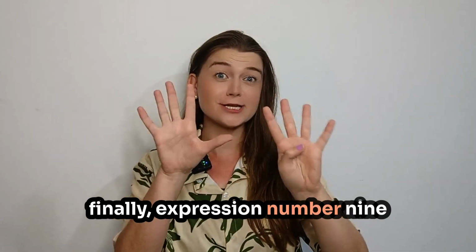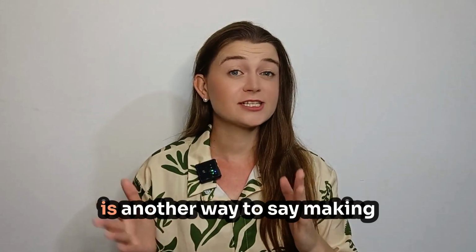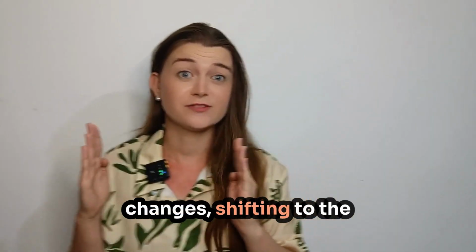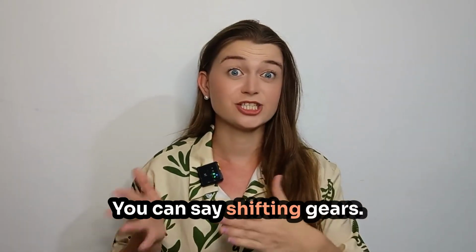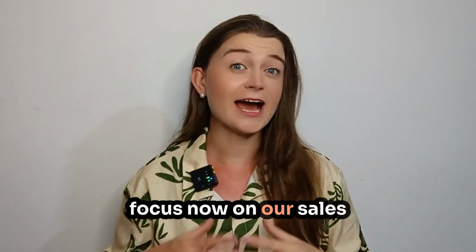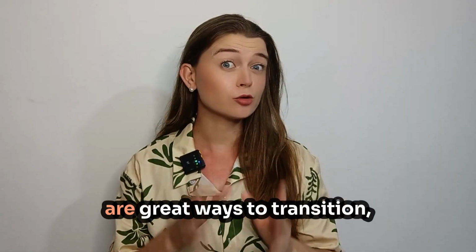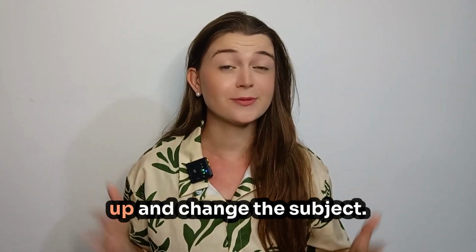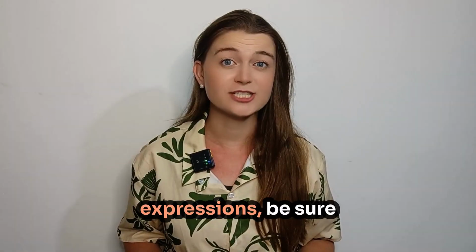Finally, expression number 9, shifting focus now to. Shift is another way to say making changes, maybe small changes. Shifting to the left, shifting to the right. We also use this in gears. You can say shifting gears. For example, shifting focus now on our sales performance from last quarter. So those final expressions are great ways to transition, letting your audience know that you're going to mix it up and change the subject.